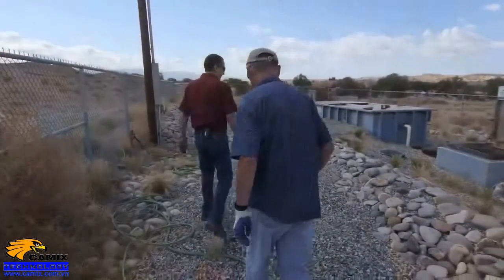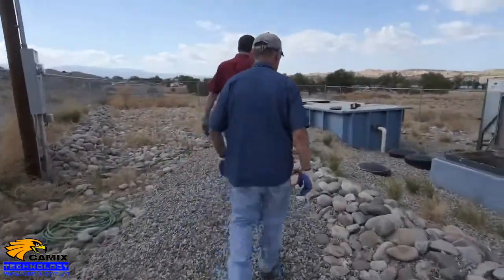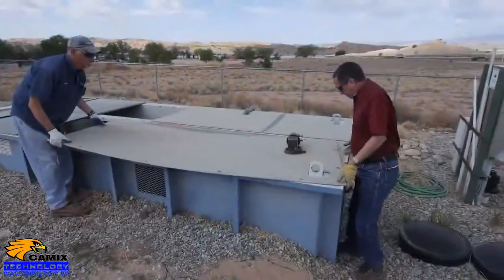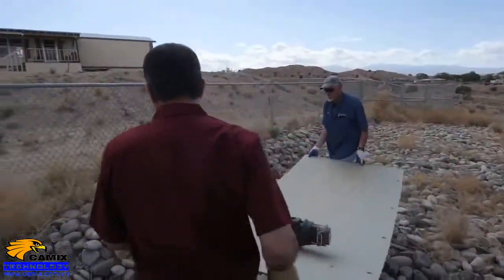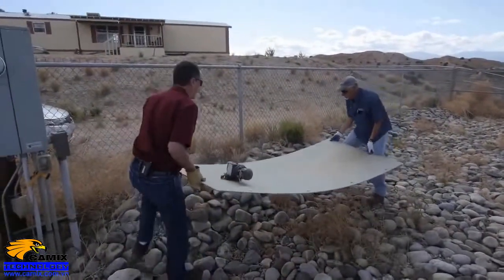We were connected to septic tanks prior to this and leach fields and stuff, but now because of environmental concerns and practices, we have gone to small wastewater plants. Okay, let's get these covers off of here. We're getting these covers off so we can show you what's going on inside there.